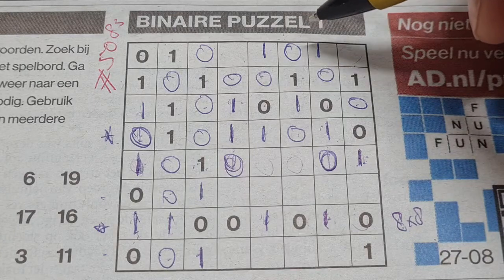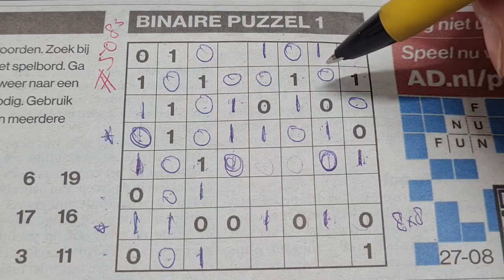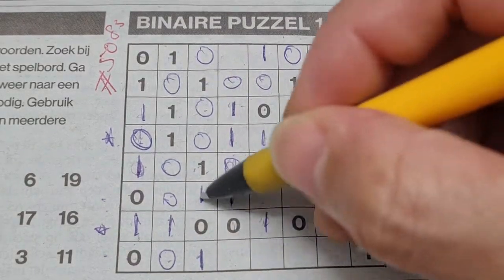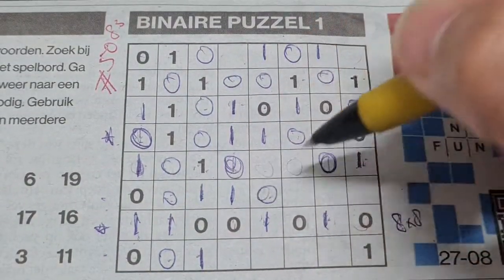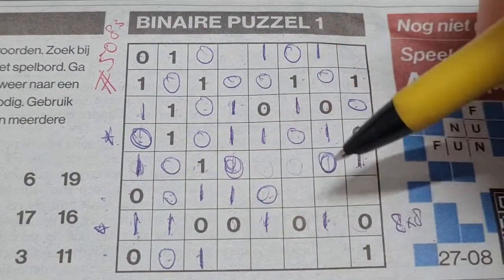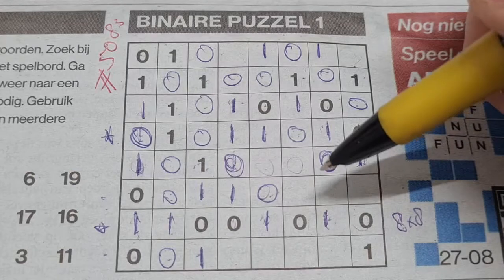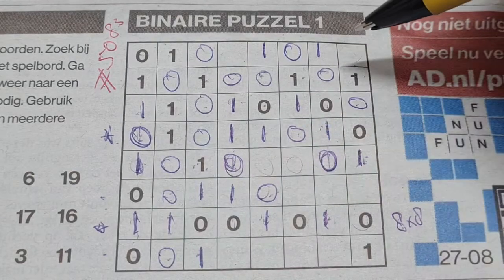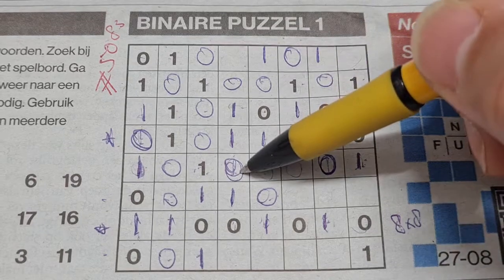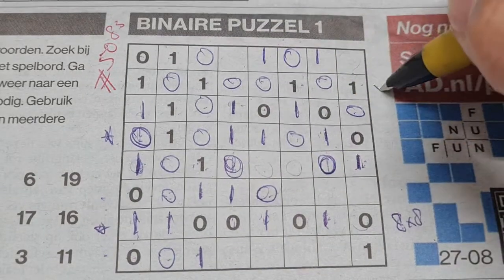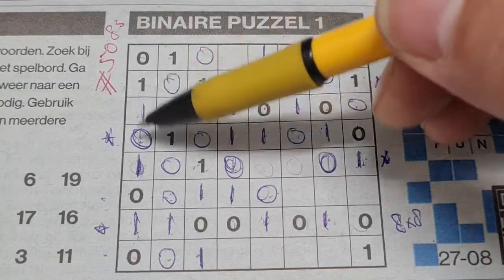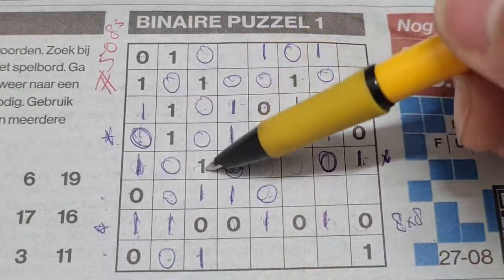Alright. Compare again. No. Between 2 O's comes an 1. Double 1. Here no, there no. 3 O's. Yeah. Then we need to compare, I think. Compare. Yeah. This row and that row. 1 1. Oh. 1 1.